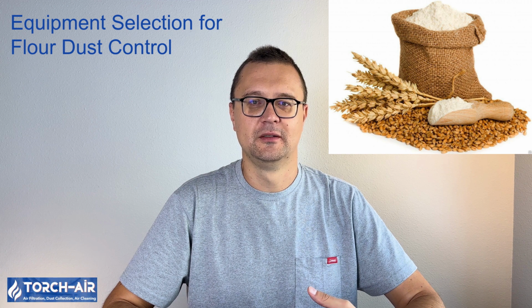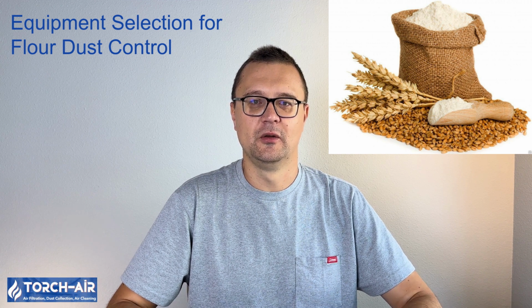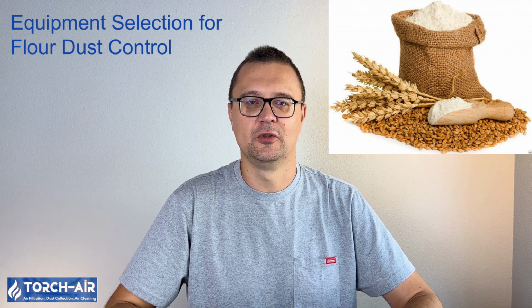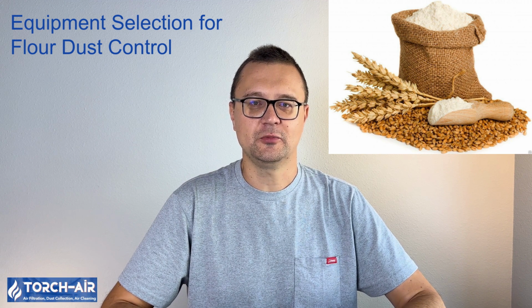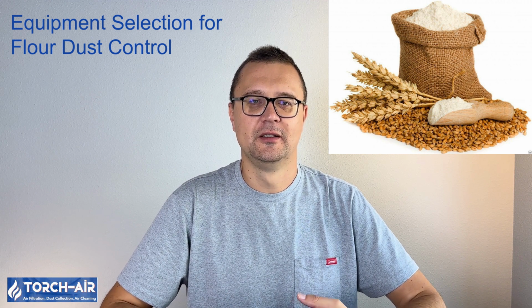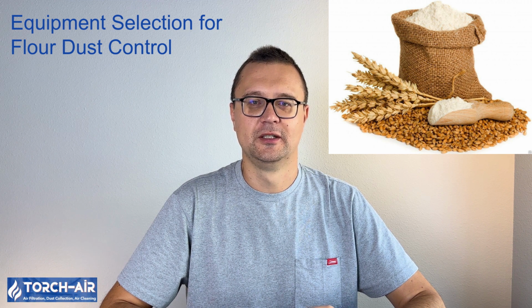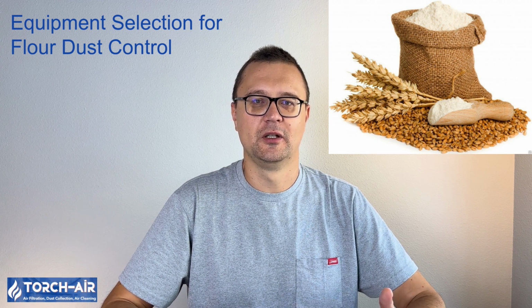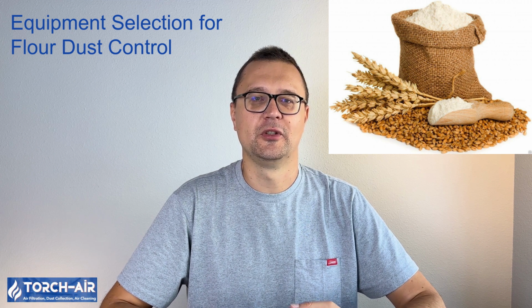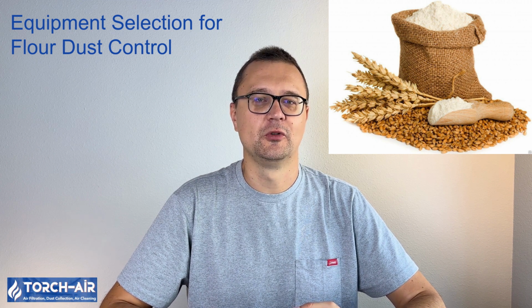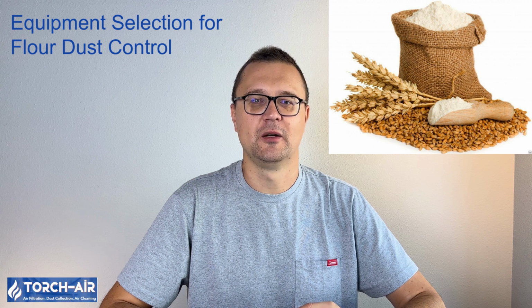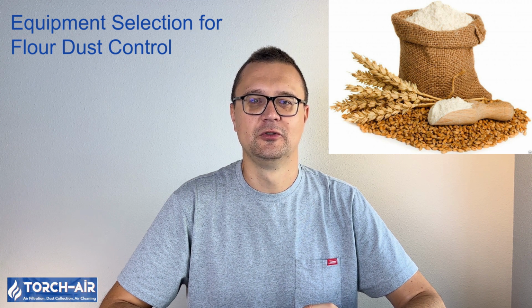Explosion prevention. Since flour dust is combustible, look for dust collection systems that include explosion-proof features such as spark arresters, explosion vents, and inert gas suppression systems. Filter cleaning. If you're dealing with a lot of dust, opt for filters with self-cleaning mechanisms, like pulse jet baghouses, to avoid downtime and extend the life of your filters.